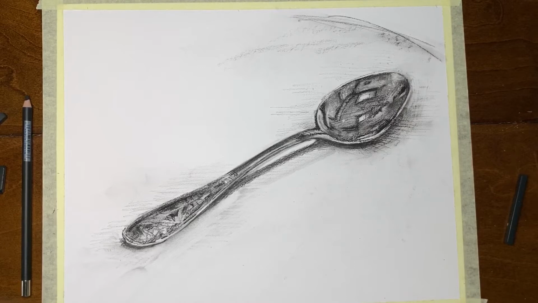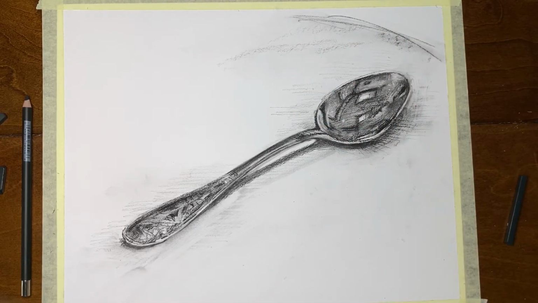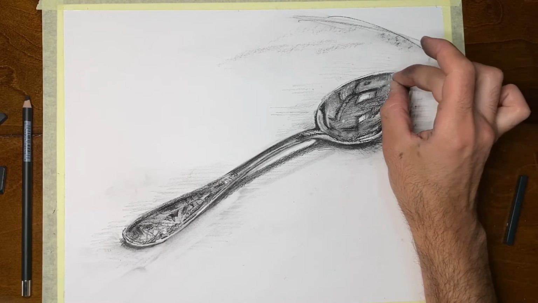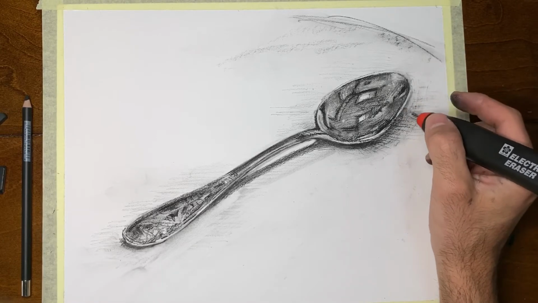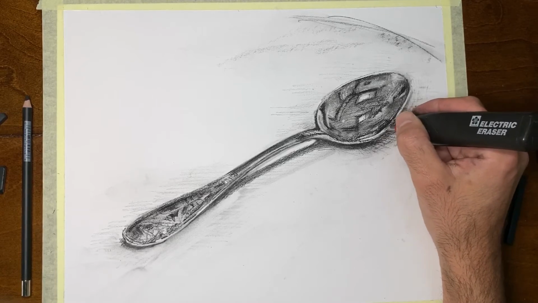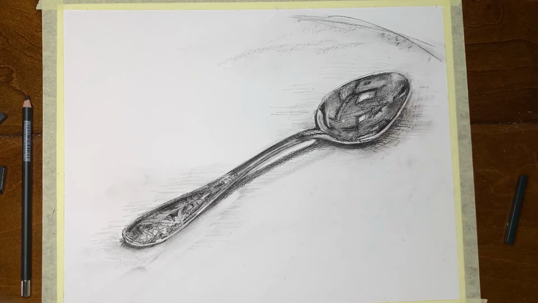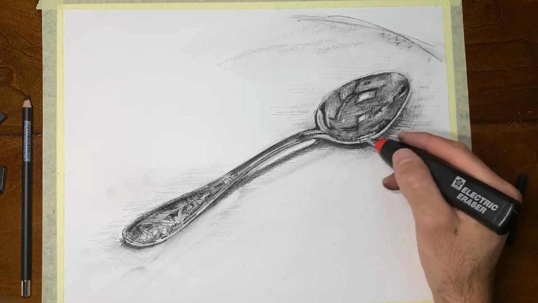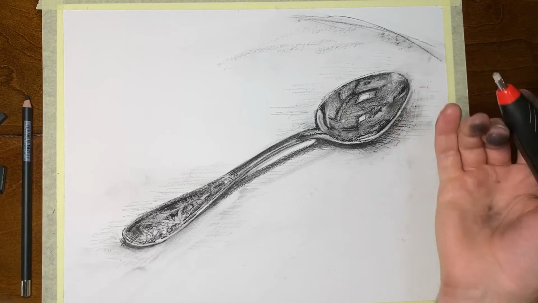If I wasn't restricted to just charcoal, I would probably go in there with white ink and a very fine nib, and just create a few marks with pure white right there in that little corner, to go against the darker charcoal that's already laid down. I'm gonna do another little mark here to get that tiny thin edge of the spoon that's still reflecting on its own.